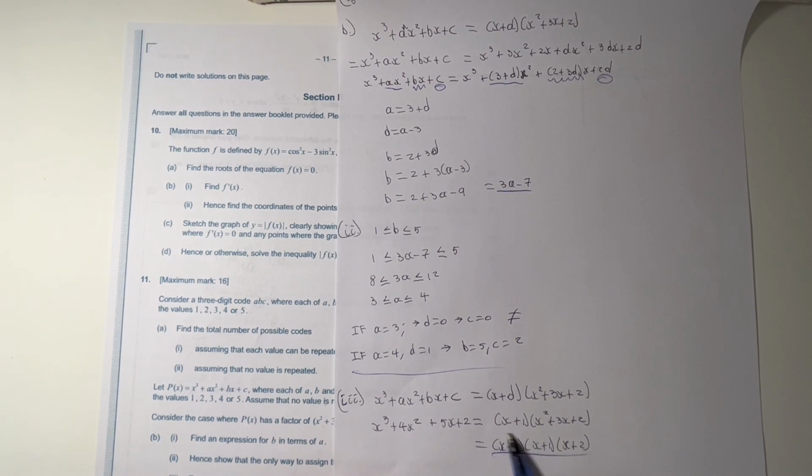x plus d becomes x plus 1 times the initial factor that they gave us. And I can also simply factorize this. x squared plus 3x plus 2 simply makes x plus 1, x plus 2. Therefore, my final answer is x plus 1, x plus 1, x plus 2.